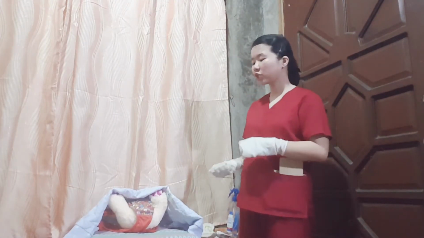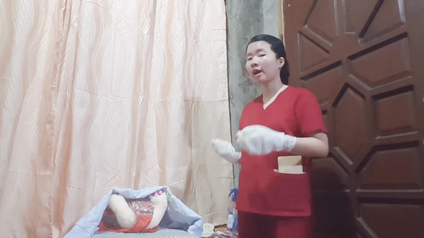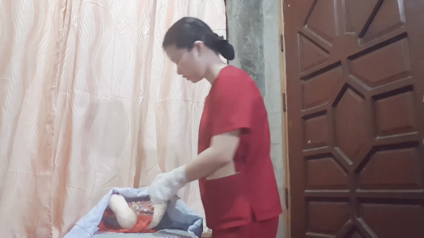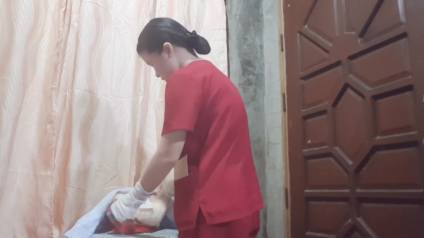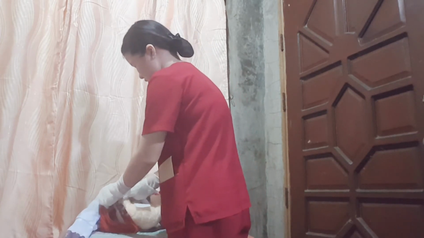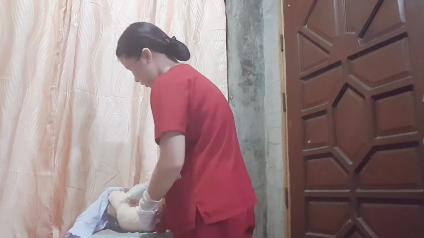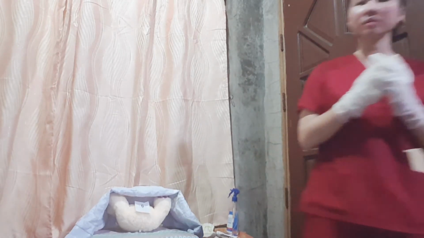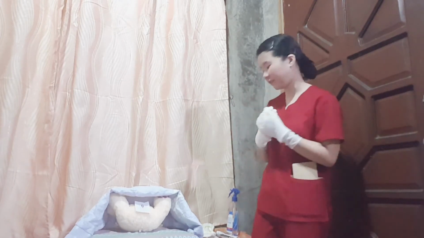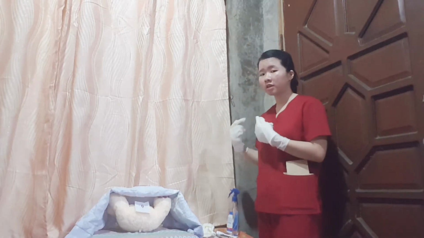Procedure number 16, remove the soiled diapers and underwear of the patient. This is for their hygiene. Now we're going to dispose this. And prepare a new diaper or an underwear. This is for the patient's comfort and safety. We've already prepared the underwear here.